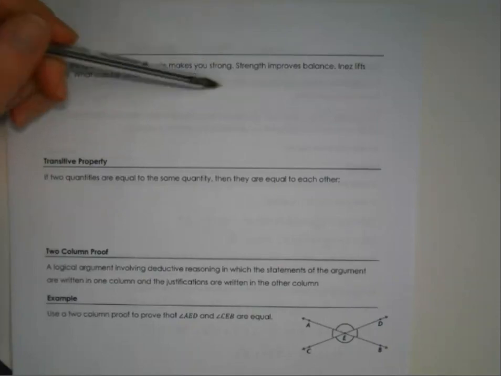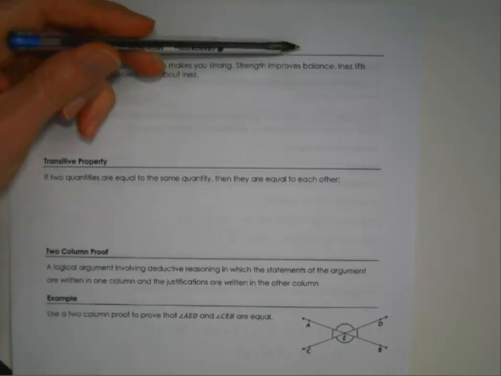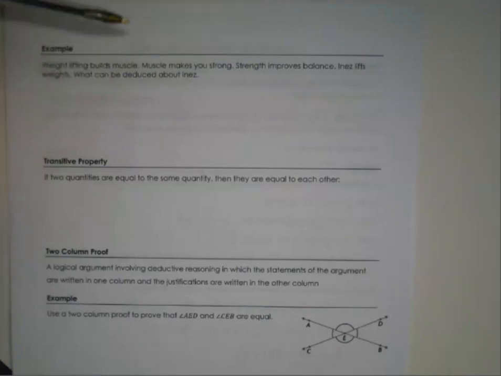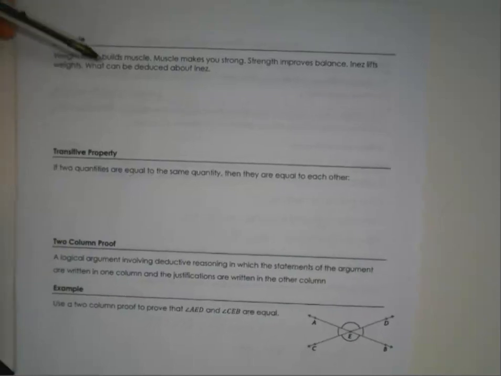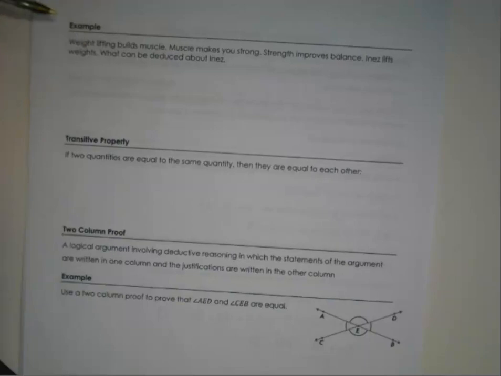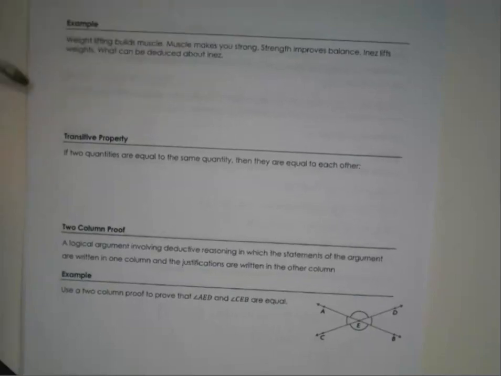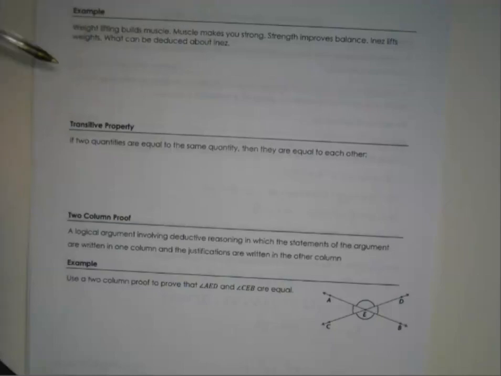And because she would be strong from that, she should likely have good balance. Okay, I'm not going to waste the time writing it out, but you will see the properly written out version in the filled in notes. So basically, Inez lifts weight, which would build muscle, which makes her strong, and therefore she would likely have good balance. Okay, so you're logically connecting all of these statements to make a deduction about a specific statement. Again, see how with deductive reasoning we have generalized statements that are being used to prove a specific statement, which is about Inez.